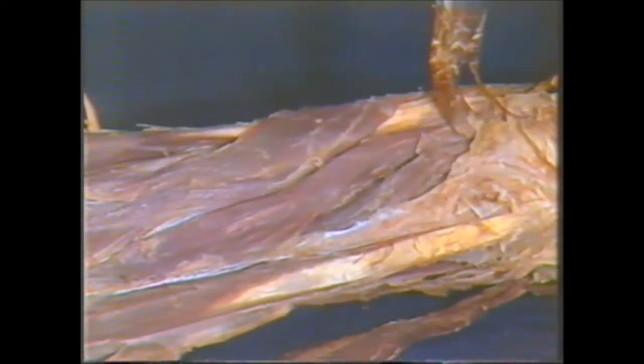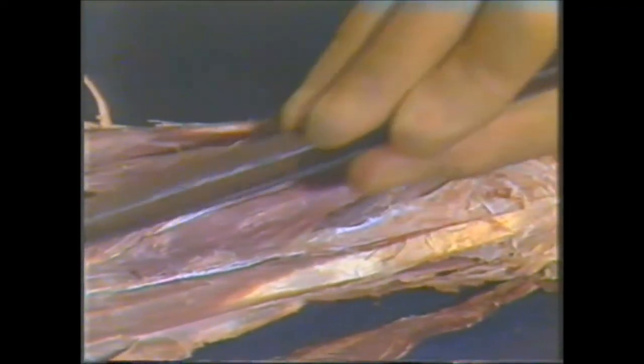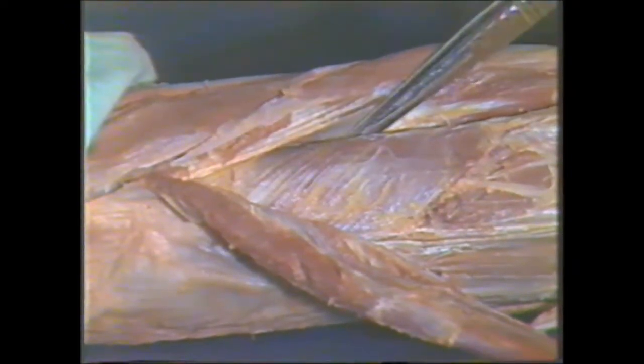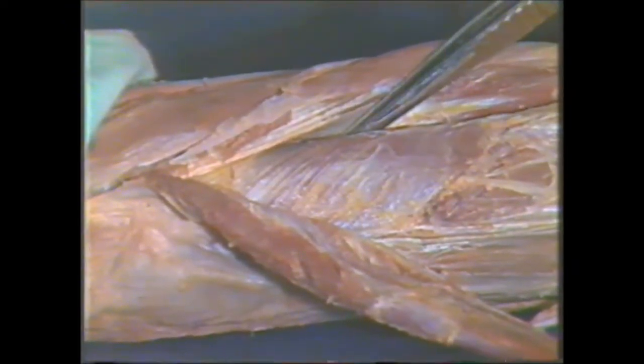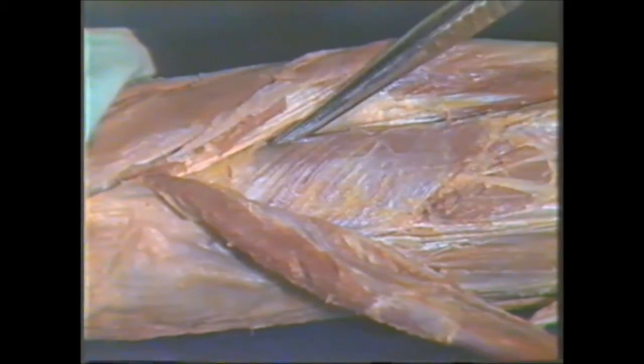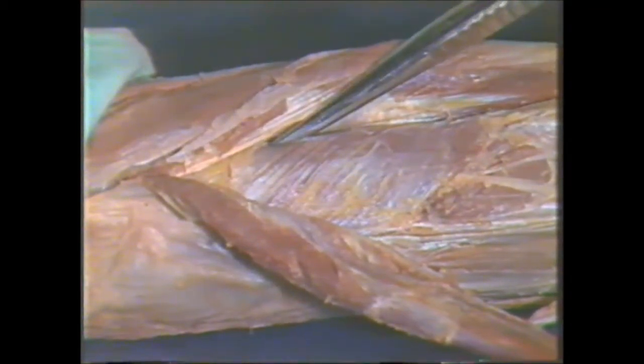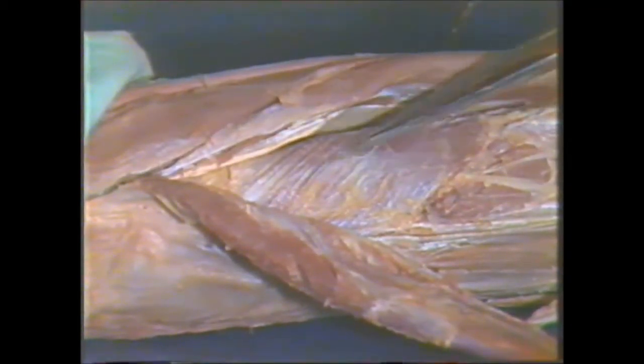This is the supinator muscle. It arises from the supinator crest of the ulna and winds round the upper part of the shaft of the radius to be inserted into it. It has been seen in the cubital fossa where the posterior interosseous nerve pierces it.